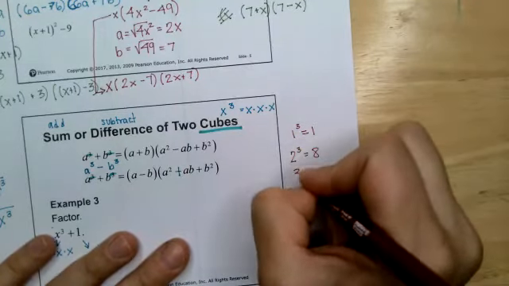I found A, I found B, I'm plugging them in. That's my answer. And you can go back and you can check it by FOILing.